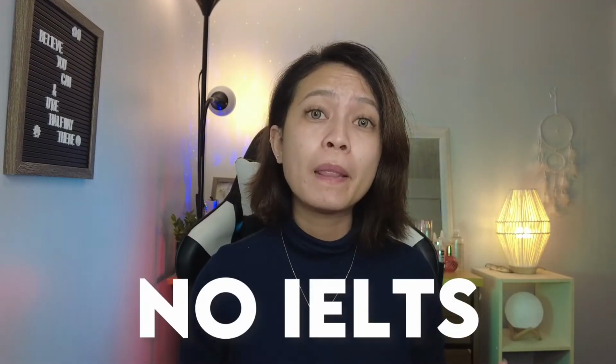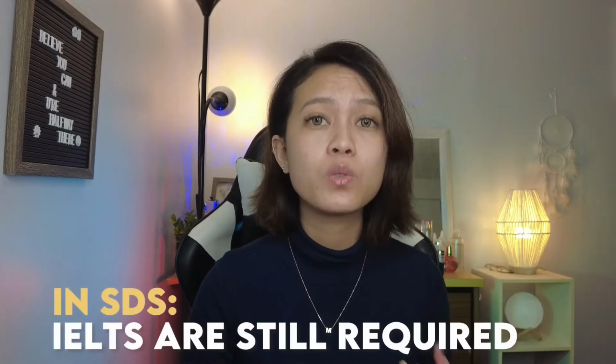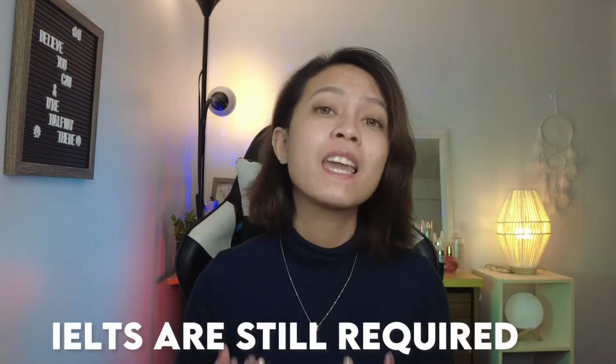But if you apply with Student Direct Stream, even though the college does not require an IELTS, you would still need to take an IELTS because it's a requirement by the immigration and not by the college. Okay? Keep that in mind. But if you really don't want to take an IELTS and it's an opportunity that the college does not need an IELTS, then probably you can just go in regular stream.